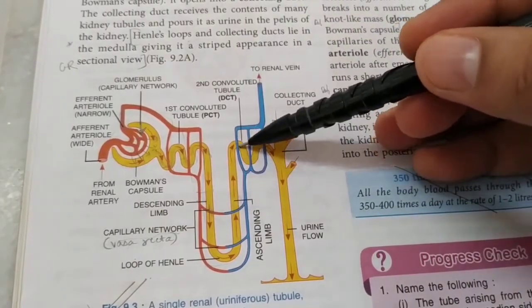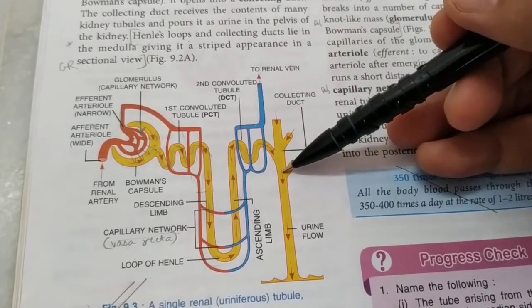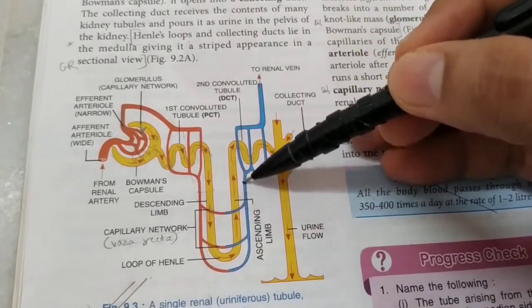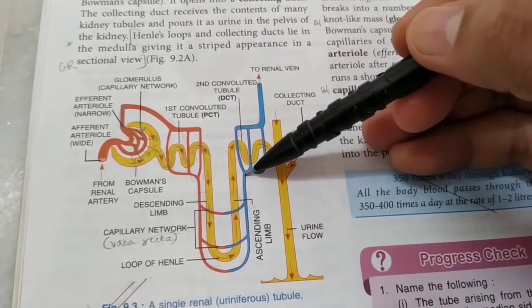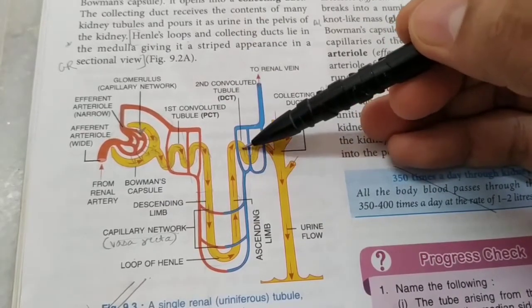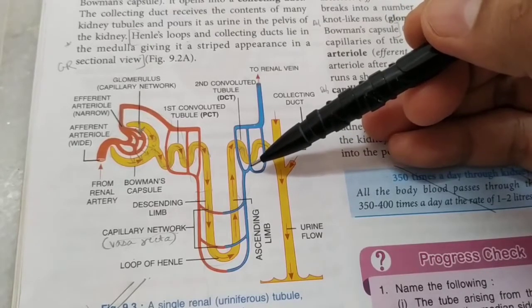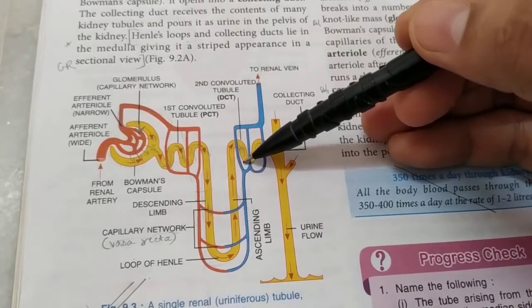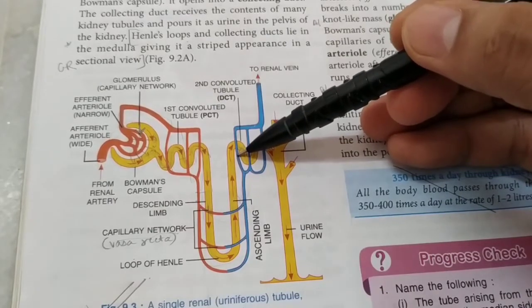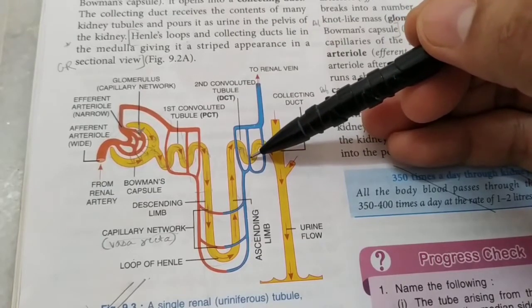Now in the DCT, the distal convoluted tubule, the third process happens, which is called tubular secretion. You see, the blood had some salts like potassium salts which were not filtered out. They are forcibly excreted into the DCT in exchange for sodium ions. Even things like penicillin and other antibiotics were in blood, but we don't need them. They need to be excreted out, so they are secreted into the DCT. So this is called tubular secretion.